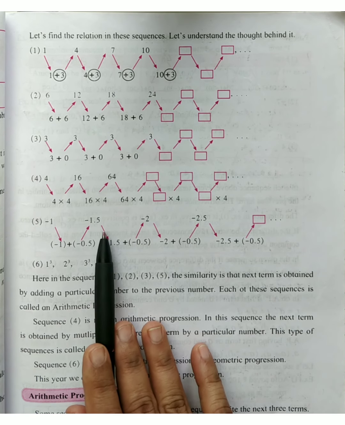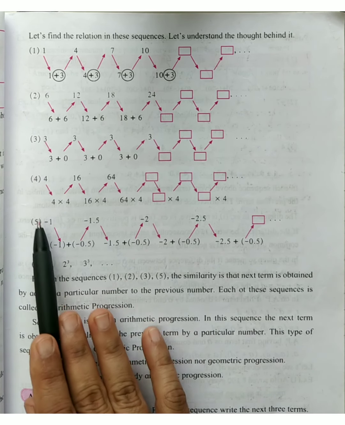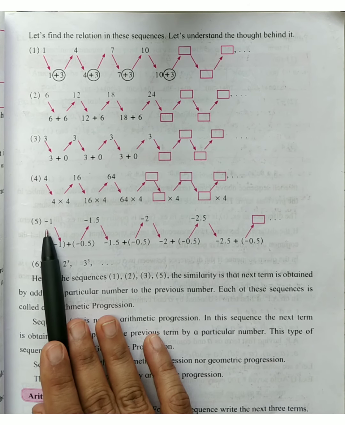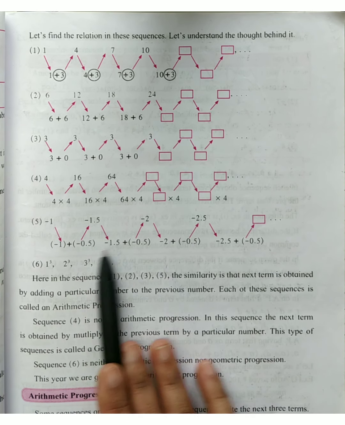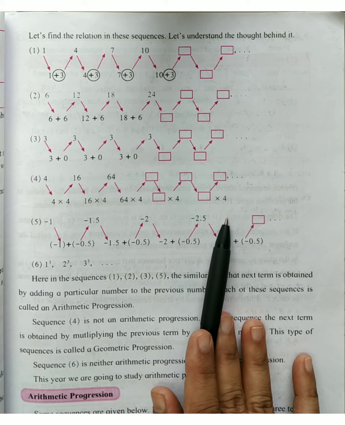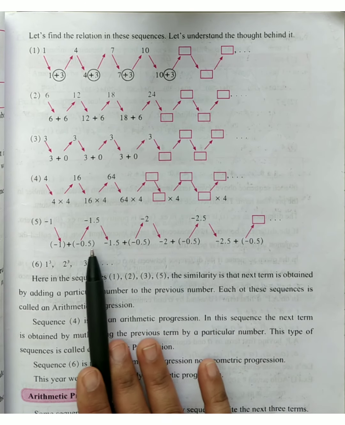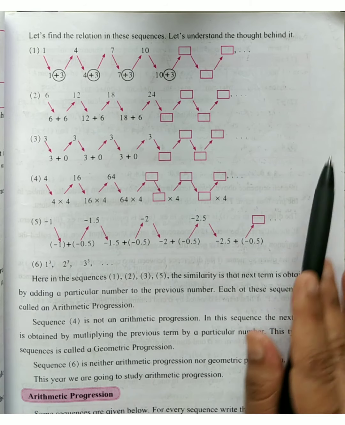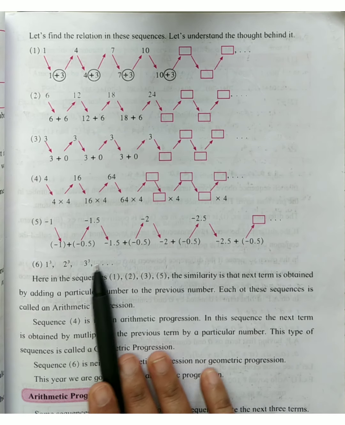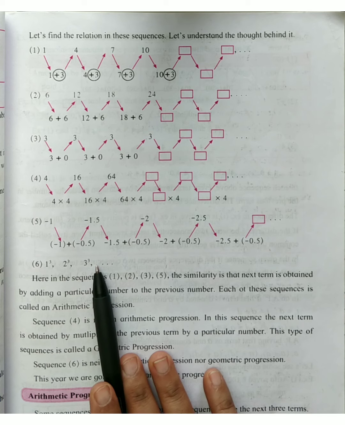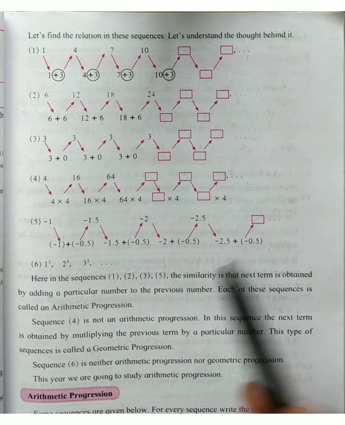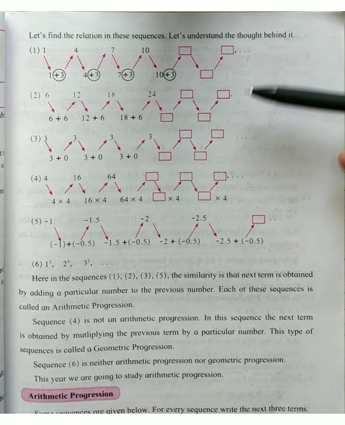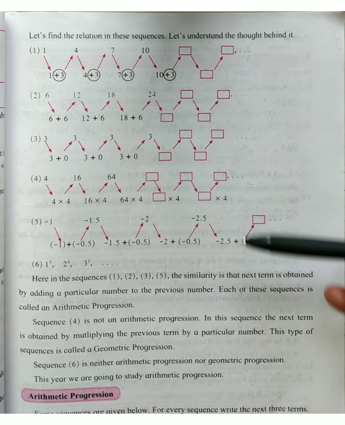Minus 1.5, right? Minus 1. What is the difference? Minus 0.5. So here also the difference between the two consecutive terms is minus 0.5, which is a constant. Constant means which is not changing. And here of course the difference will definitely not be a constant. So here observe the first, second, third and fifth.